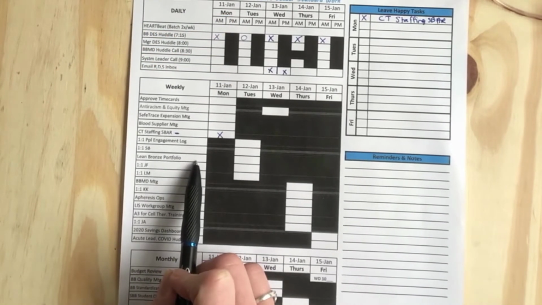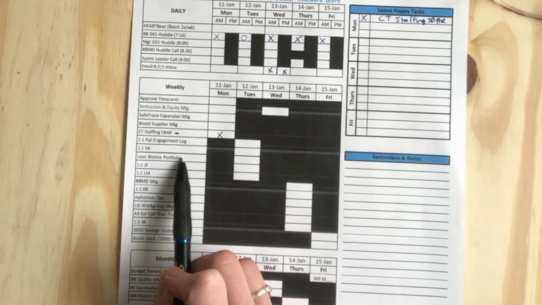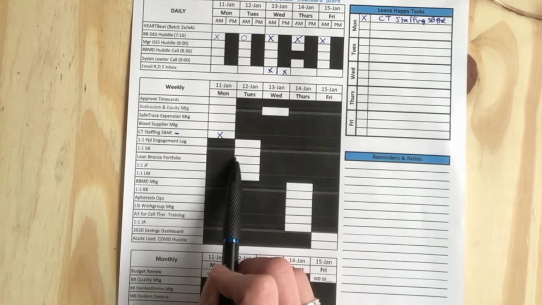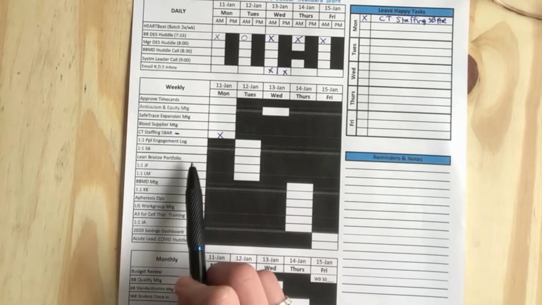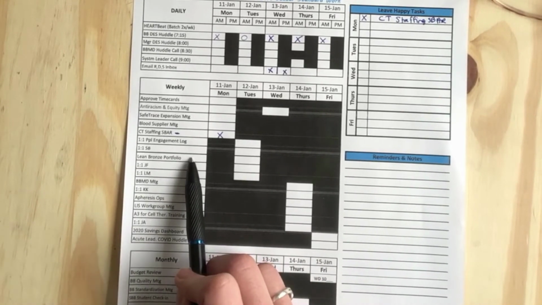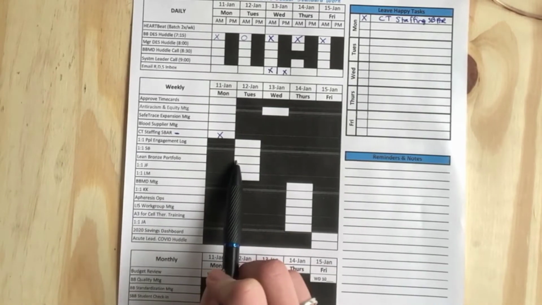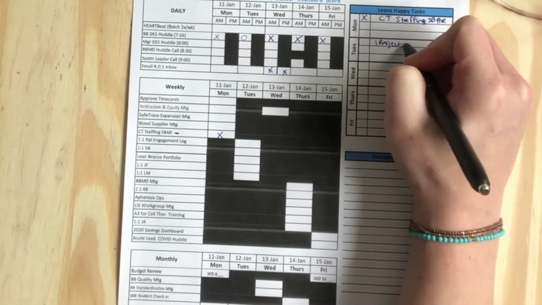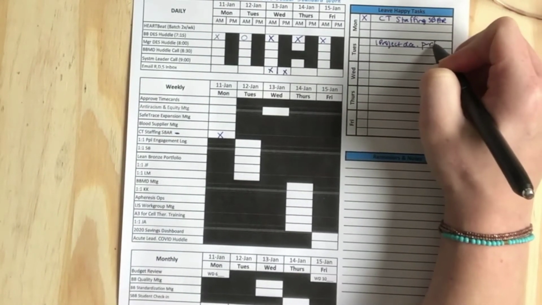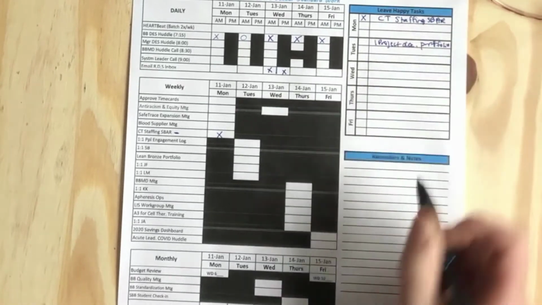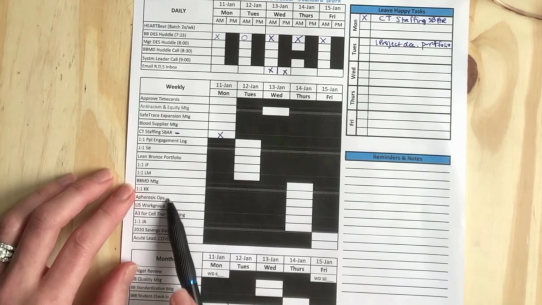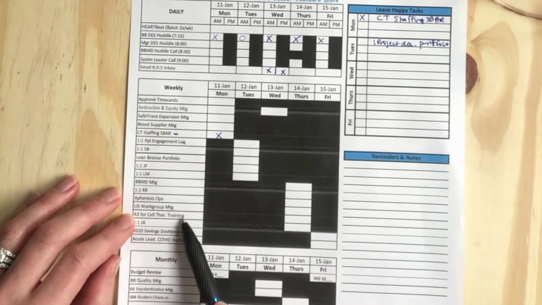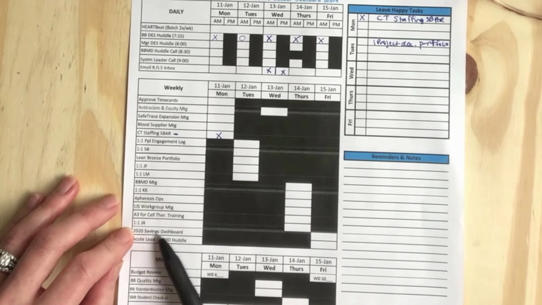Lean Bronze portfolio. So this is a strategic goal for myself. I'm getting a certification in Lean, and I have to put a portfolio together. So I set aside dedicated time every week to work on this project. It got paused while COVID was happening, so I need to re-pick that up. So that's really important. That probably is going to go on here, one project documented for my portfolio. Sorry, my handwriting is kind of bad right now. And then, the rest are just standard meetings: operations meeting, laboratory information system meeting, A3, which is a project template, shared 2020 savings dashboard, stuff like that.